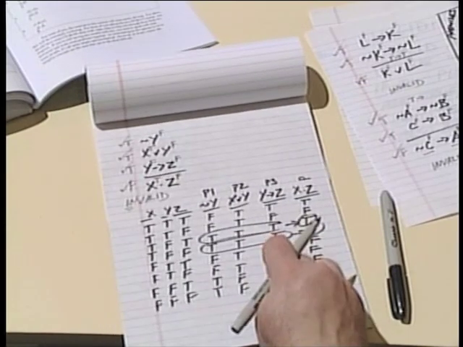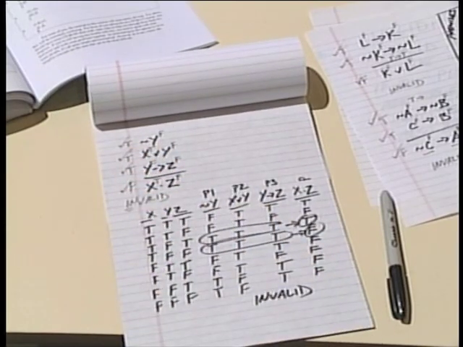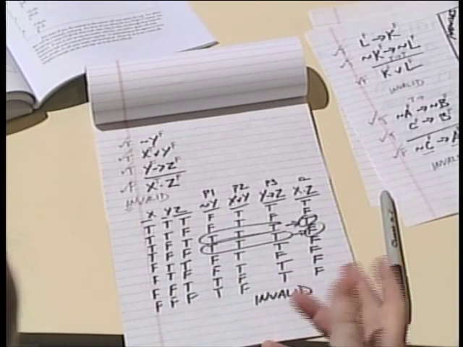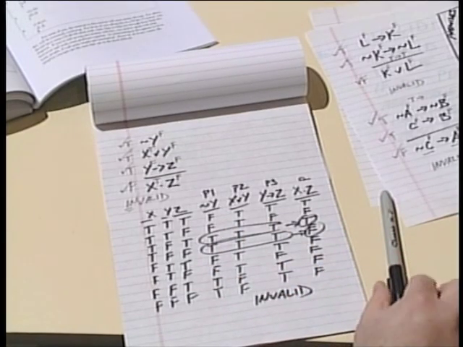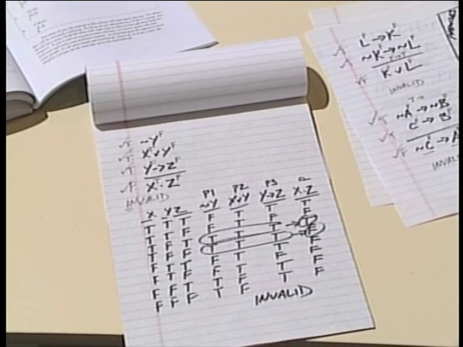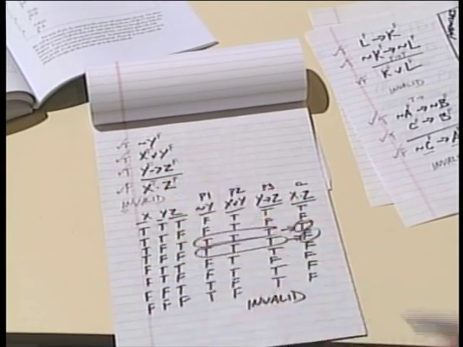So, it's invalid by this test, and it's invalid by this test. By the way, when you're doing your final, you can sit down there and plot all this stuff out. Now, you can do it both ways. Even if I'm asking you for a long truth table, you can do a short truth table by the side most of the time.